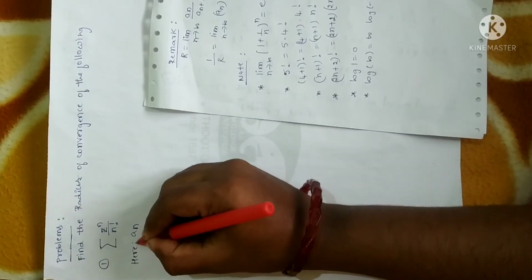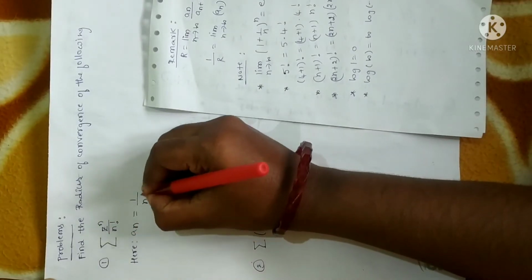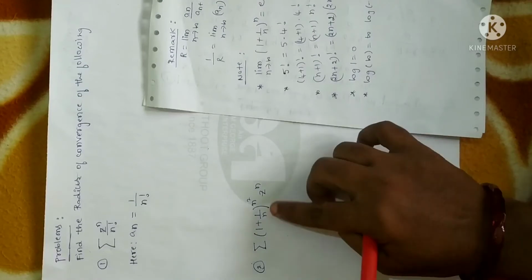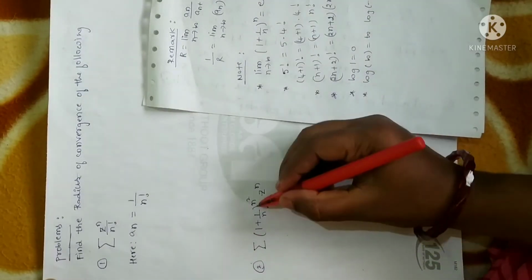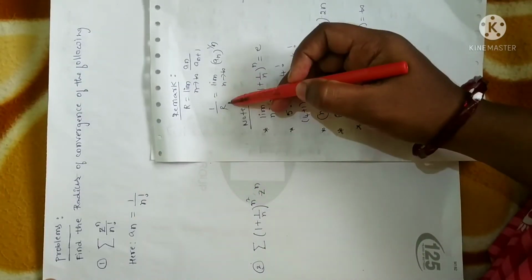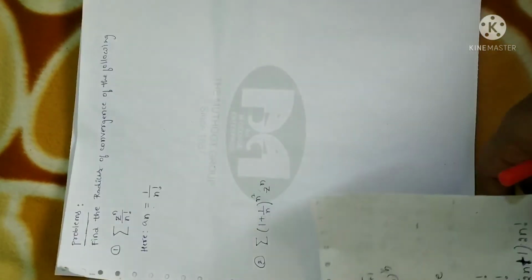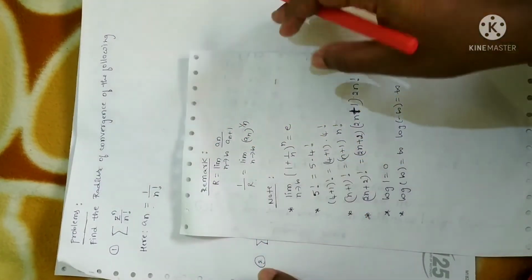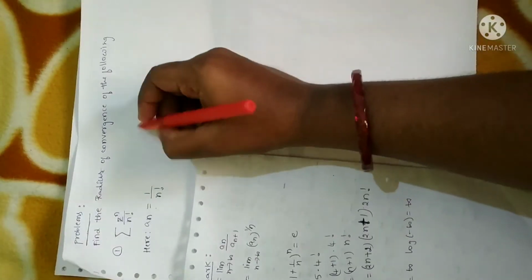Here, whatever steps I am going to write, you have to copy the same. Here an is 1 by n factorial. Why? Because it is the coefficient of z power of n. But in the other one, you can see that the coefficient of z power of n is in terms of powers of n, like n square. In such a case, you are going to use the second formula. Here, the coefficient of z power of n is 1 by n factorial, so you have to use the first formula. When you solve more and more problems, you will get an idea. Don't worry about it. First let me write down the formula.